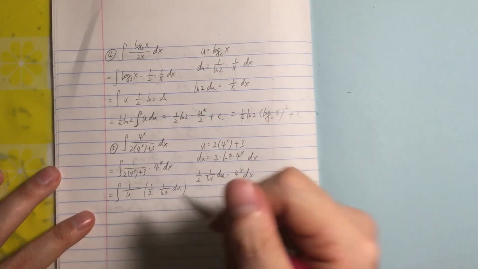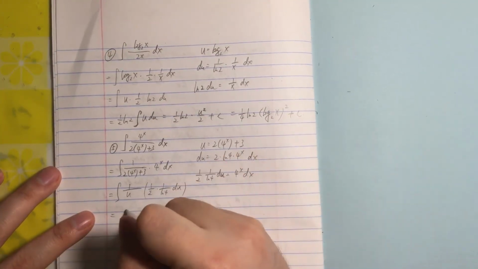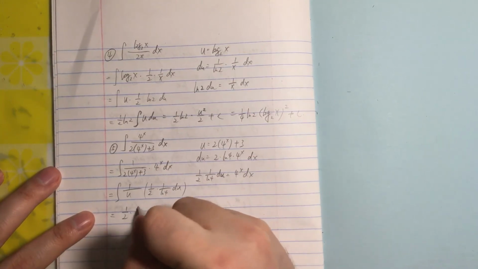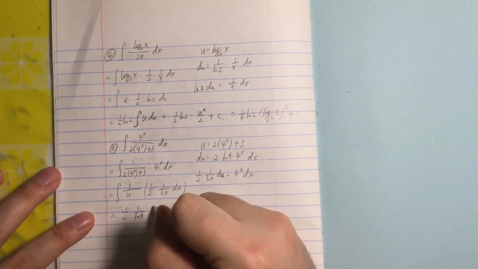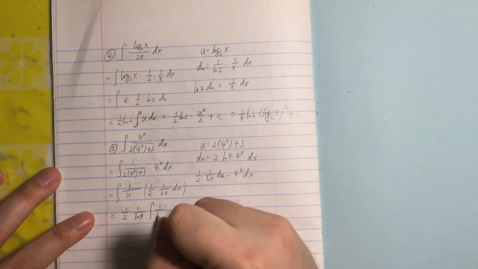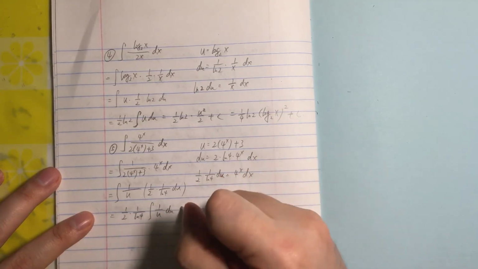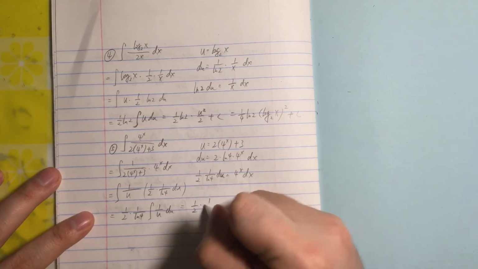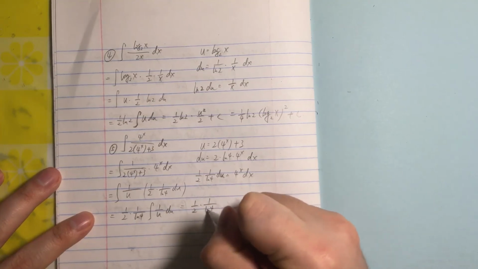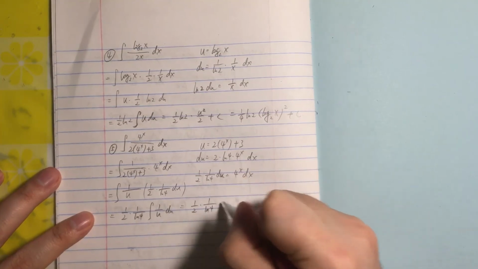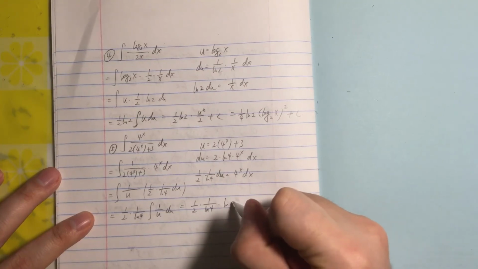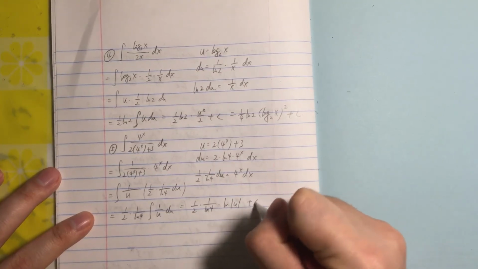Then pull out constant. If I pull out constant, I get 1 over 2 times 1 over ln of 4 times integral of 1 over u du. Then take antiderivative. I get 1 over 2 times 1 over ln of 4 times ln of absolute value of u plus c.